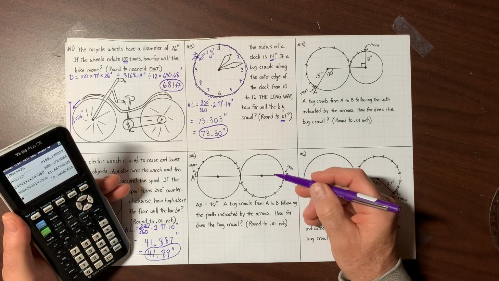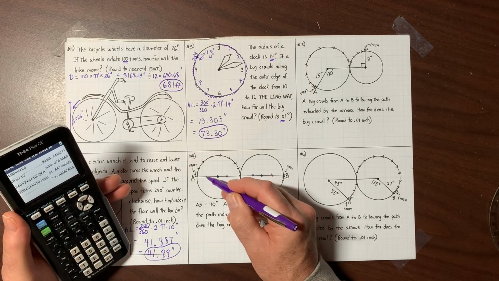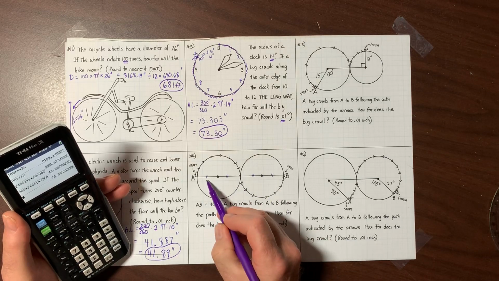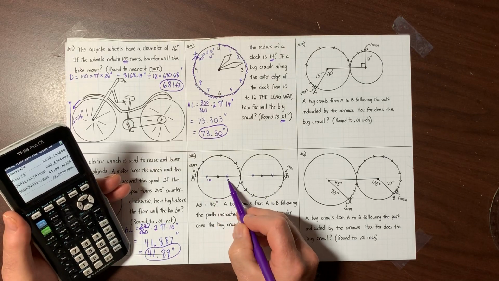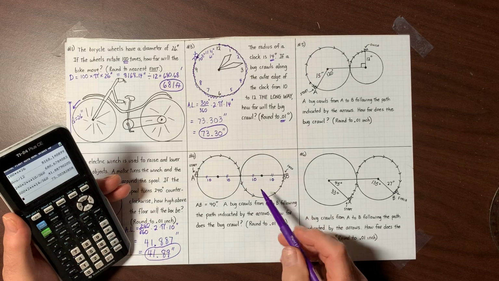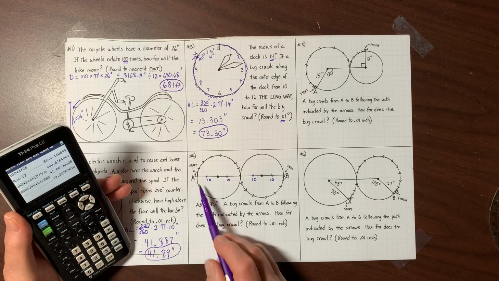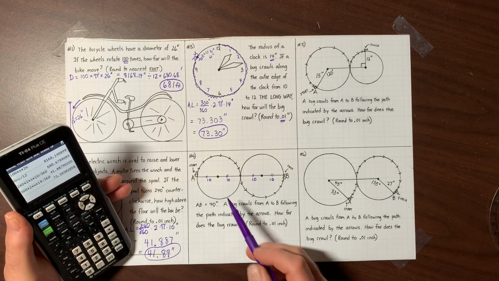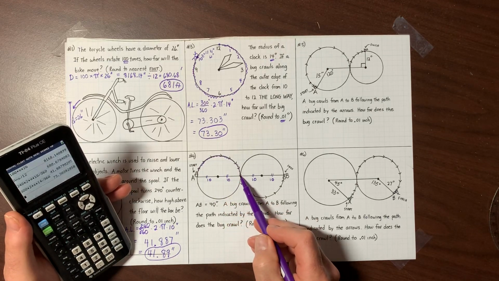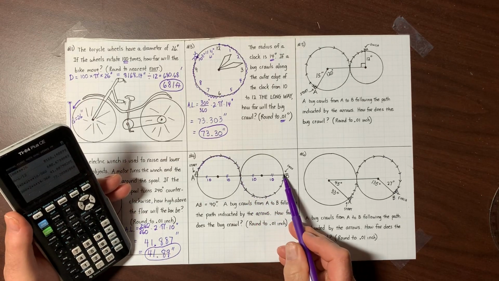Well, we know that in a circle, all the radii are the same. So this segment from A to B has been divided into 4 equal parts. So that means each part is 10. So the radius of each of these circles is 10. A bug crawls from A to B following the path indicated by the arrows. So this is how the bug's going. It's going around this half of this circle, then it's jumping over to the other circle and going around this half of the other circle till it gets to point B.